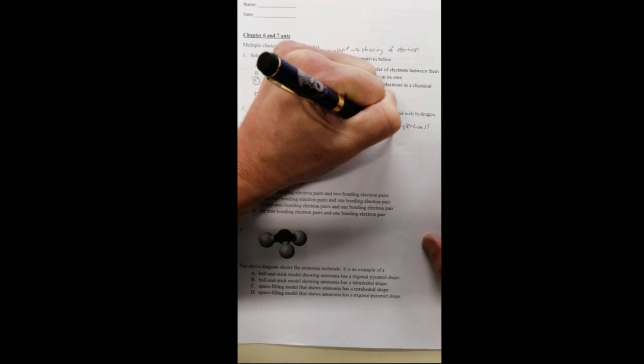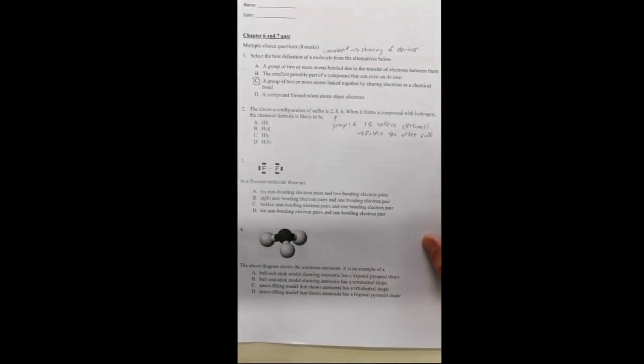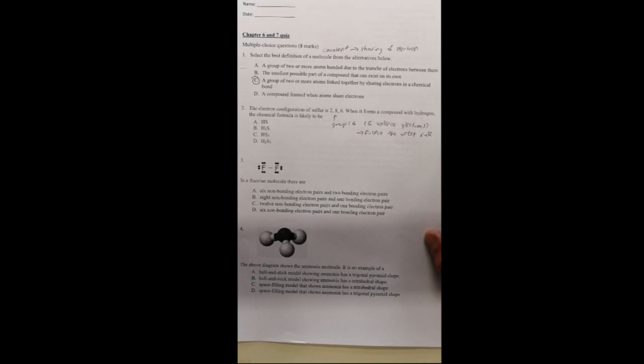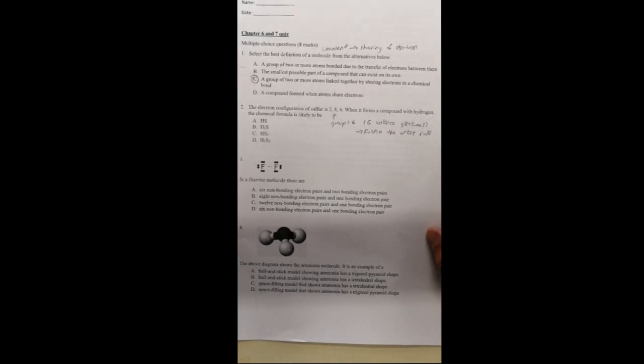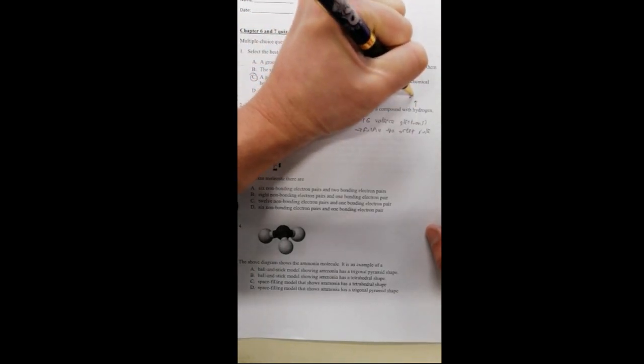The only way for sulfur to fulfill the octet rule is to have 2 more valence electrons. So when it forms a compound with hydrogen, sulfur will need 2 more valence electrons to become stable, and each hydrogen has 1 valence electron because hydrogen is in group 1.